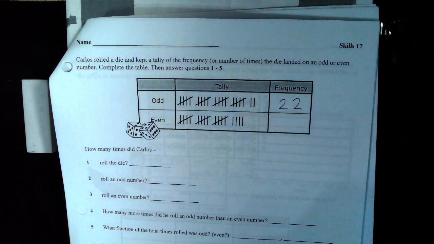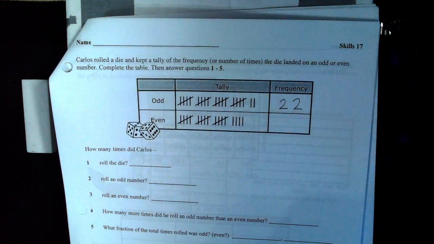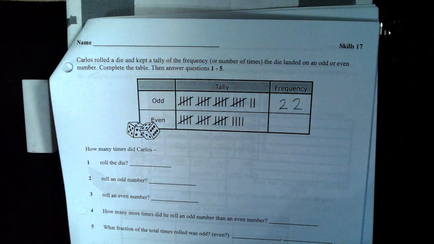Yes, Kylie. It's kind of weird that 22 is not odd. I thought it was going to be odd, but it's even because the frequency is even, but the number is odd. Hey, you're right, that is pretty weird. The frequency of the odd numbers is an even number.